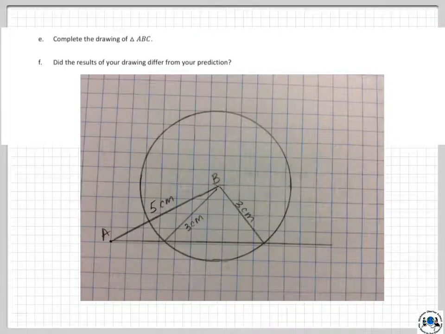Part E here says complete the drawing of triangle ABC. If I do complete the drawing of triangle ABC, you can see I still have two possibilities. Triangle ABC could be this one here, and that works with the conditions given to me. This one also works. So indeed we've drawn 2 triangles here. We can call this C1 and this C2, 2 possibilities here.